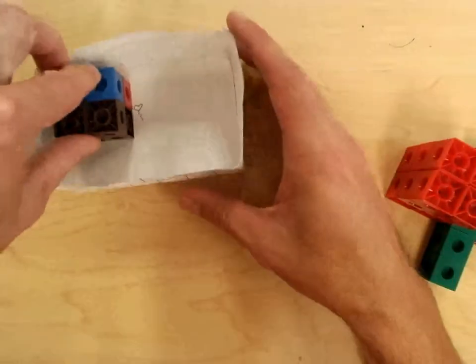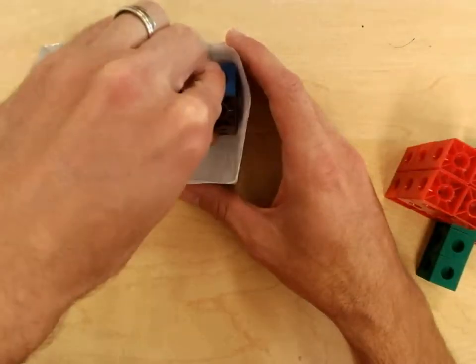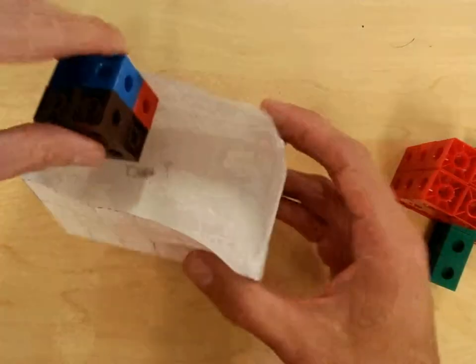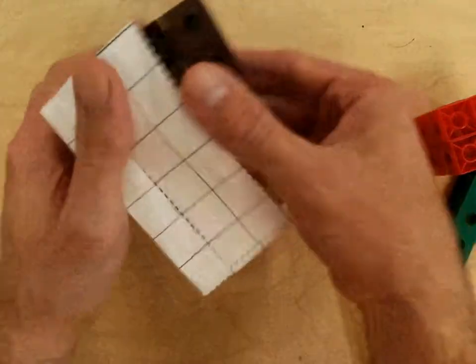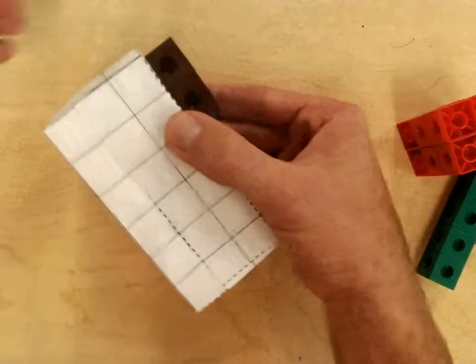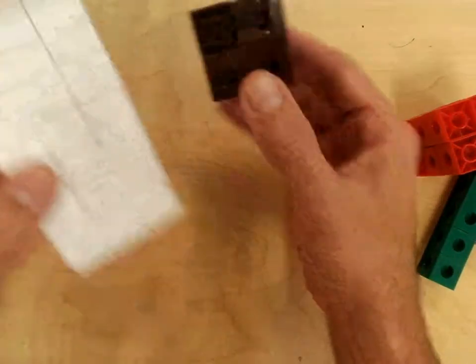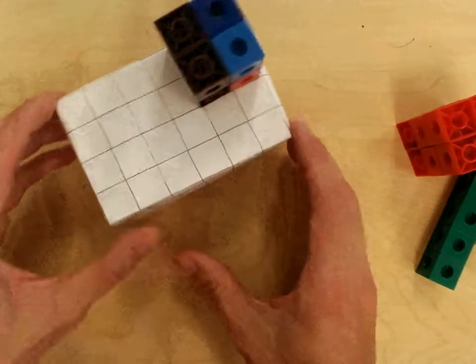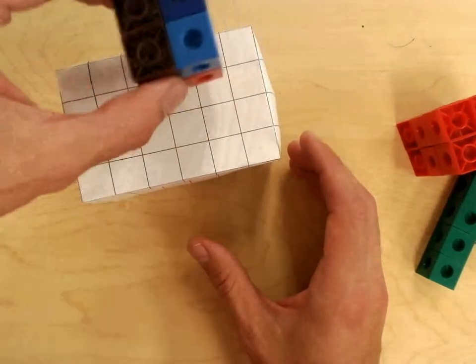So then what the students had to do is discover, okay, how many of these can I fit in a box without going over the top? It can't fit like this because we wouldn't be able to shut the box. So the students discovered that if I flip it on the bottom, I can figure out the base.